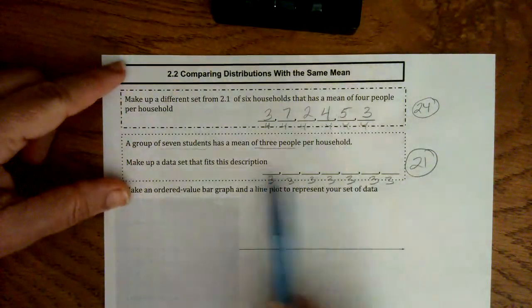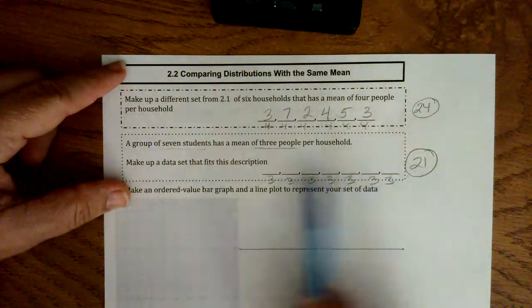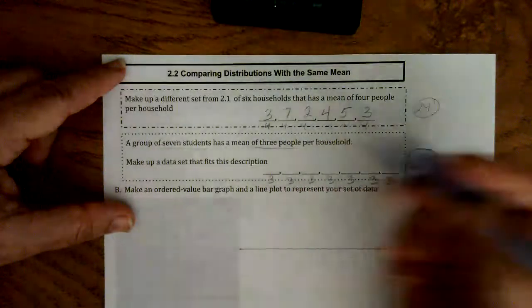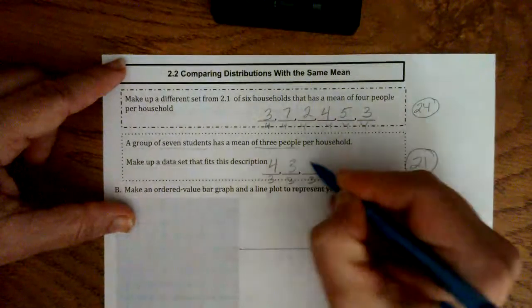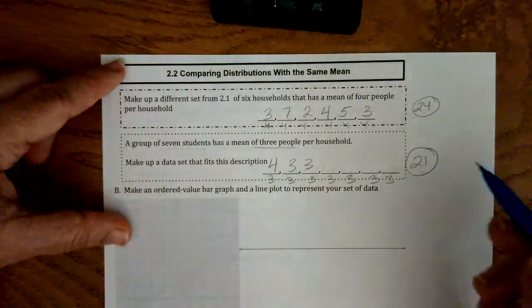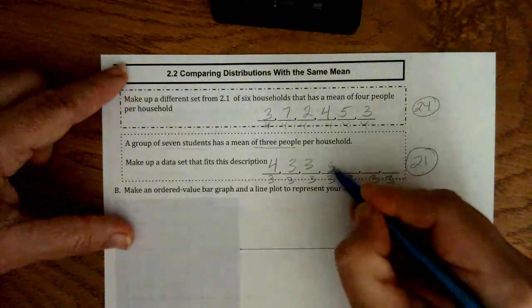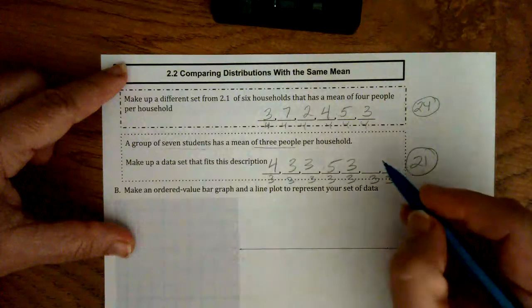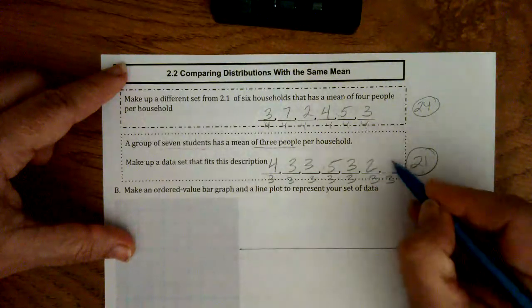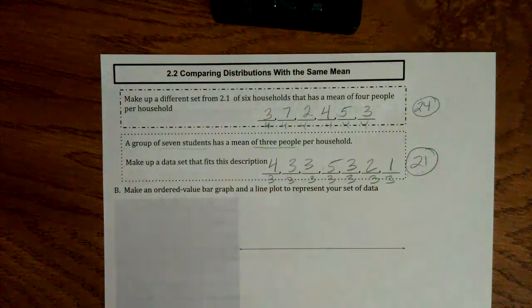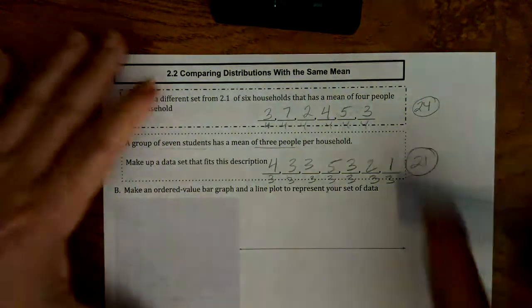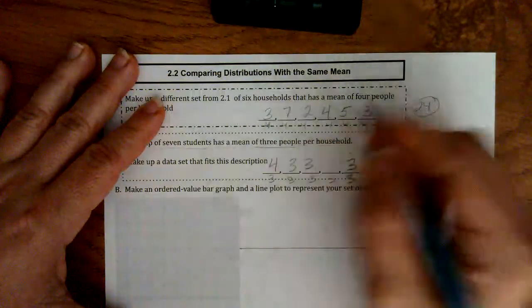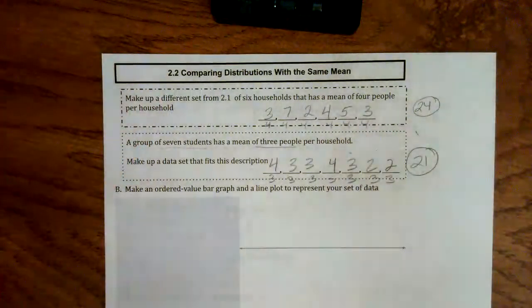So 21, I just have to distribute those 21 people in any way that I want to make up a data set that fits this description. So, maybe I have 4 people, 3, 3. So that gets me 10, 15, 18, 20, and maybe there's a house of 1. One person in the house. Although if it's 7 students, I probably should redistribute this and give this a 4 and this a 2. Anyway, it doesn't matter.